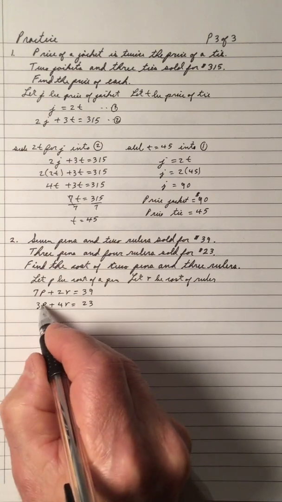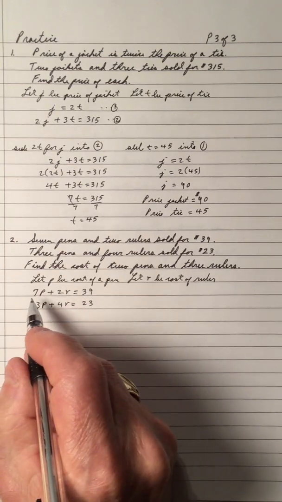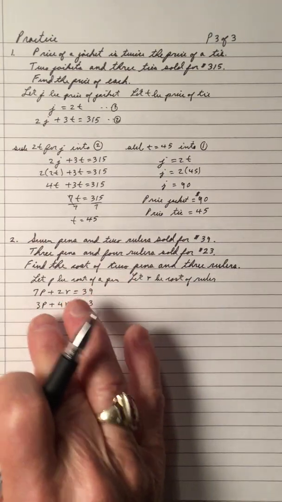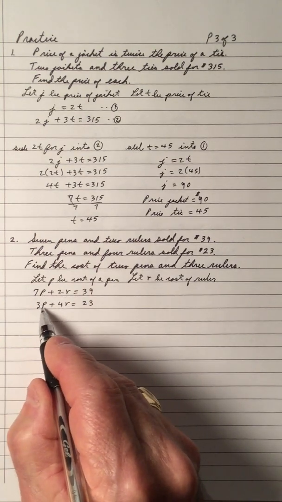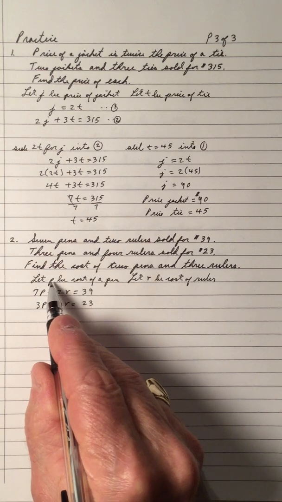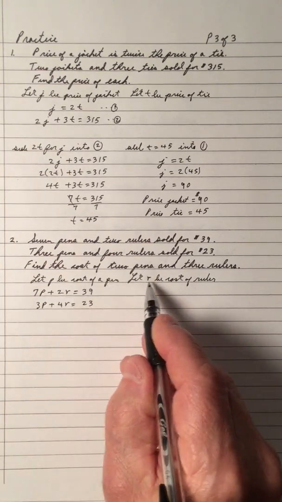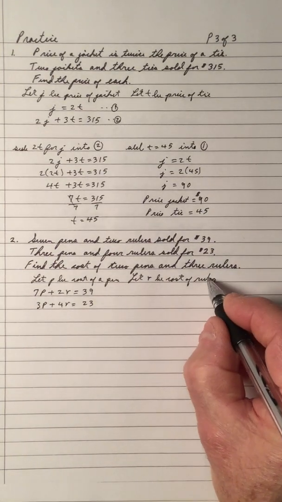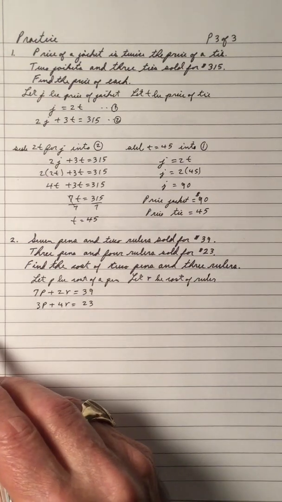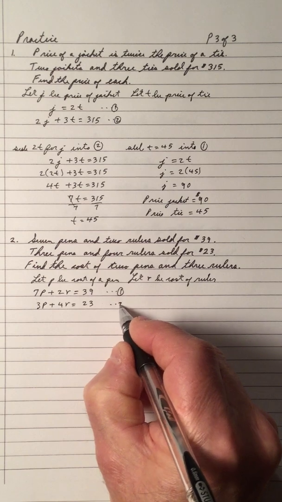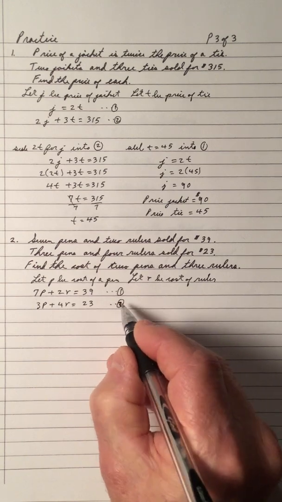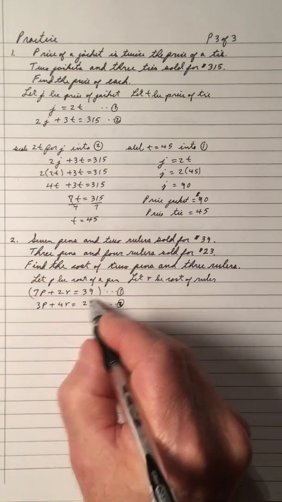Notice by using the variables, you can use x's and y's. You can use 7x plus 2y and 3x plus 4y, keeping track that x would be the cost of the pens and y would be the cost of rulers. So most people do that. I like to use the variables. And this is equation 1, and this is equation 2. Again, they're all lined up, so I like to do elimination.